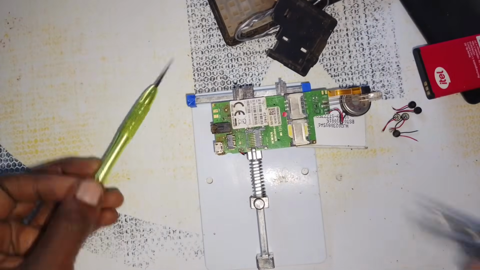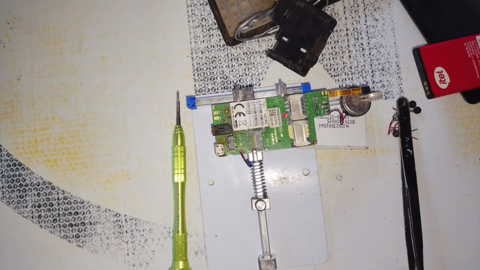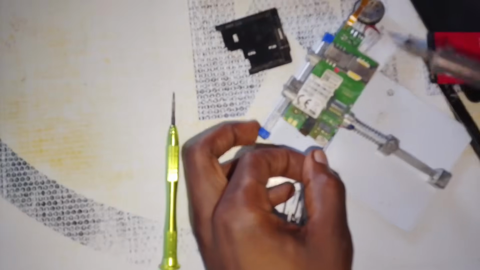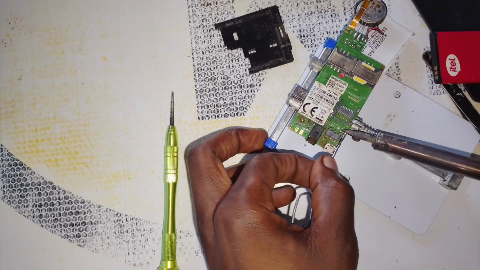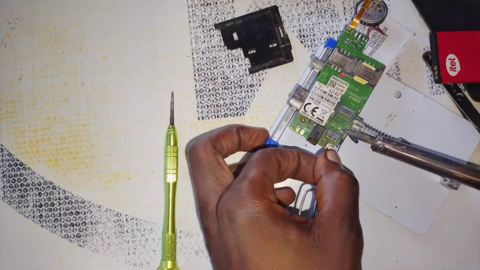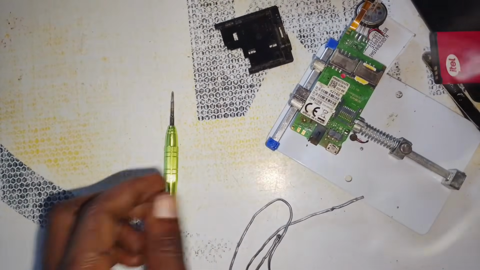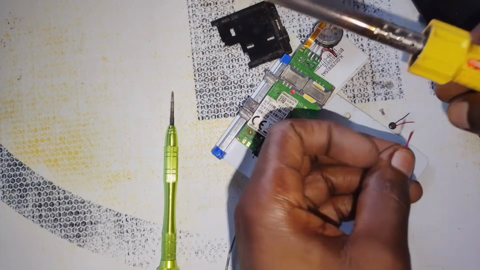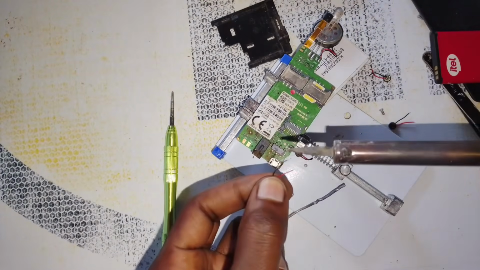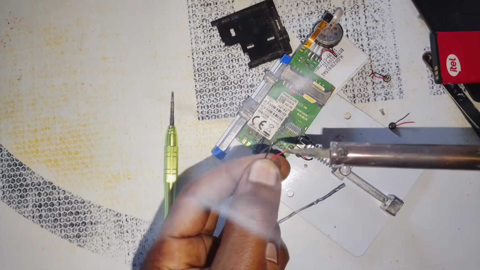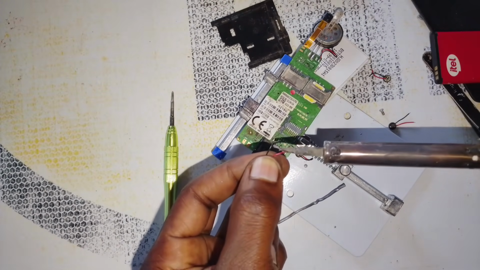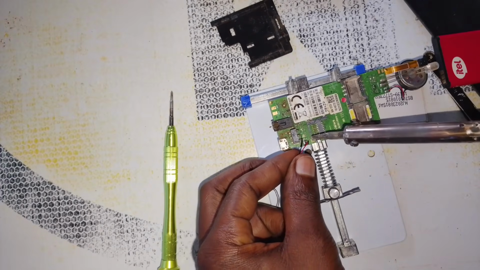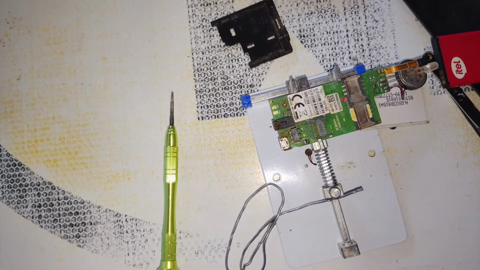Watch carefully. This is the new one. As you see, we have positive and negative. The red one is positive, the black one is negative. So make sure the red wire goes on positive. You see the positive symbol is here.